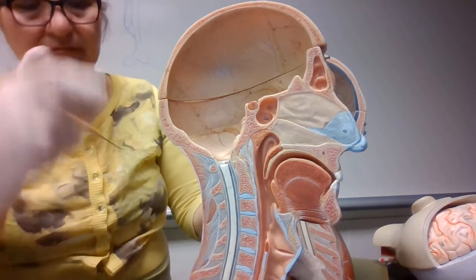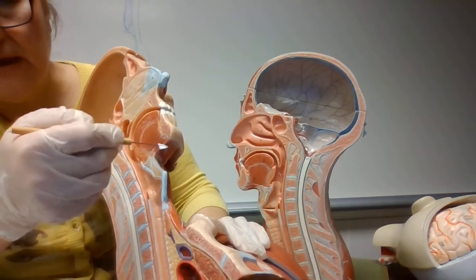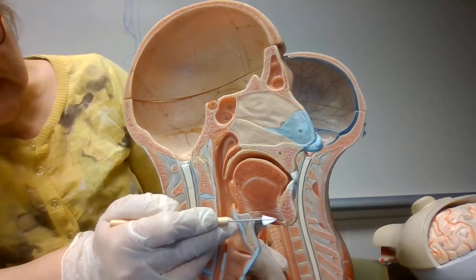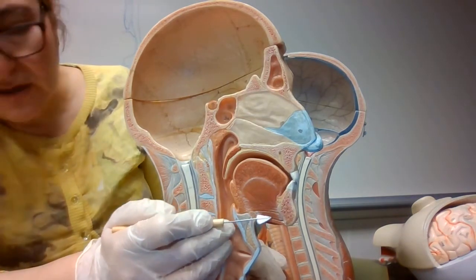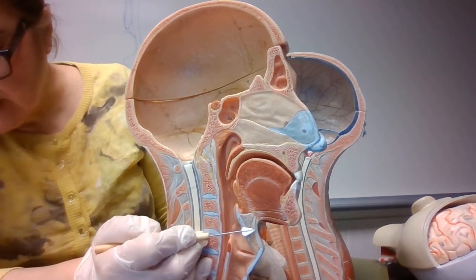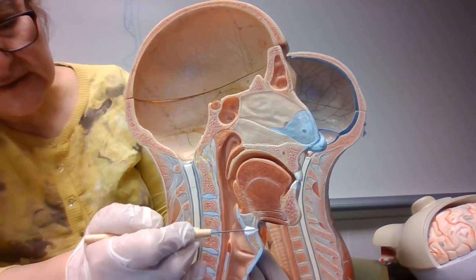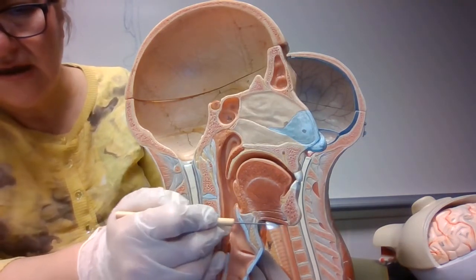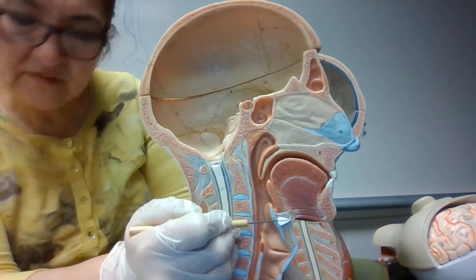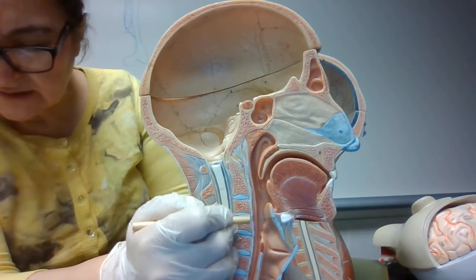That's the lower layer of the hyoid muscles, and that's called mylohyoid. The origin is going to be the inner surface of the mandible, and the insertion is going to be the hyoid bone. The action is to elevate the hyoid and depress the mandible.